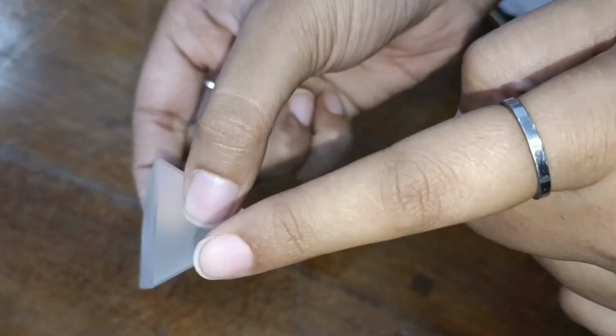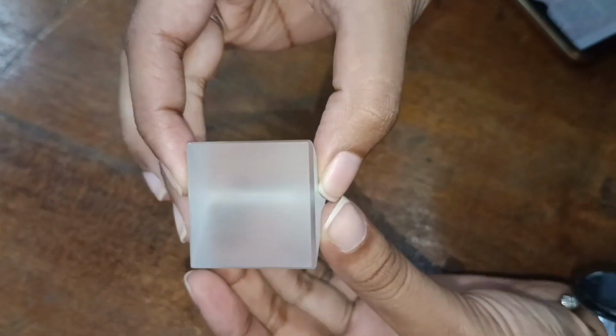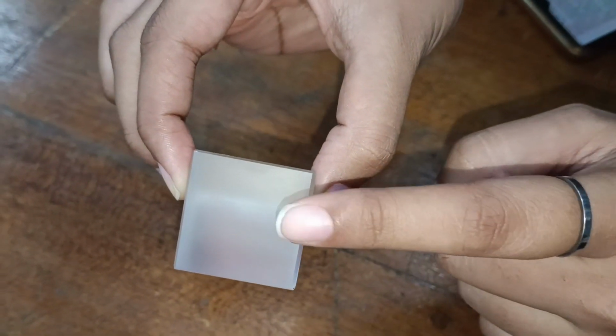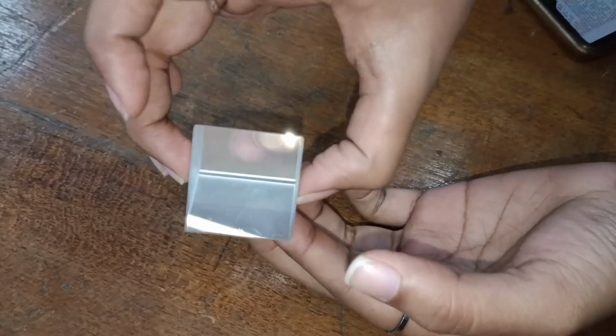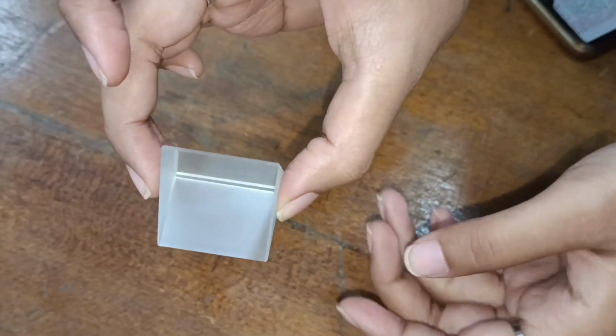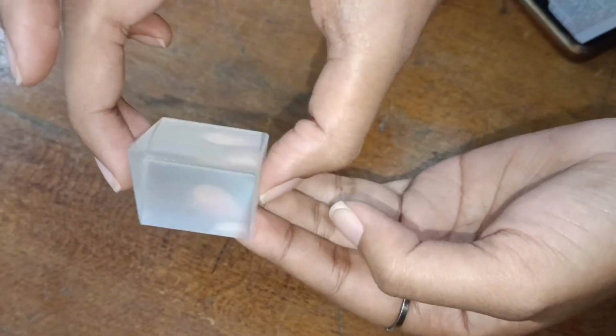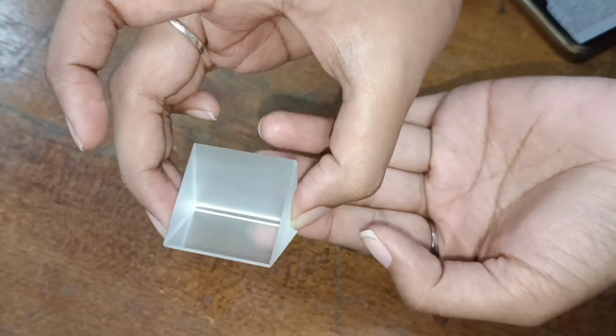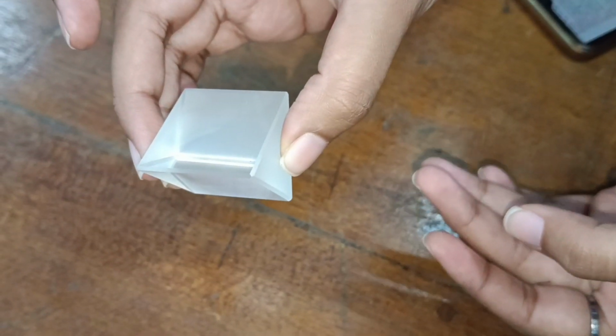This is the glass prism. These two faces that I'm holding, and this face, is the rough surface or opaque face, and this face and the face opposite to this are the refracting faces of the prism. Light gets refracted at these two faces.